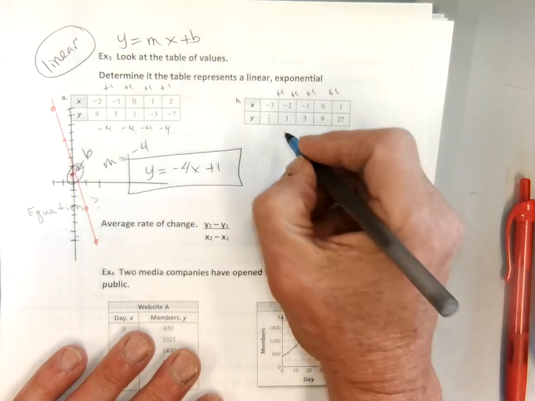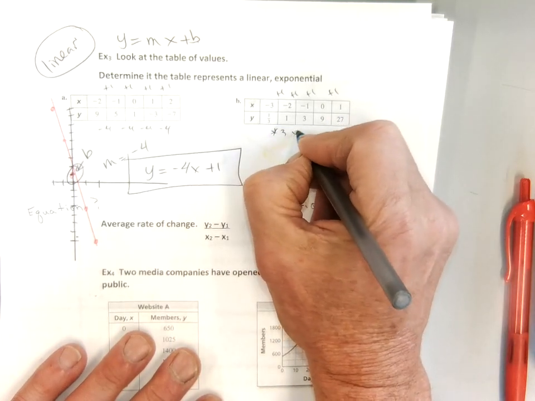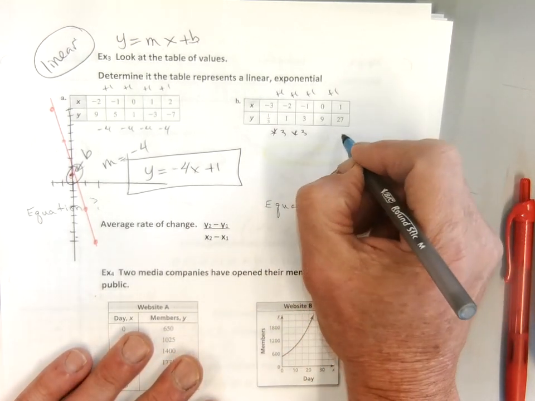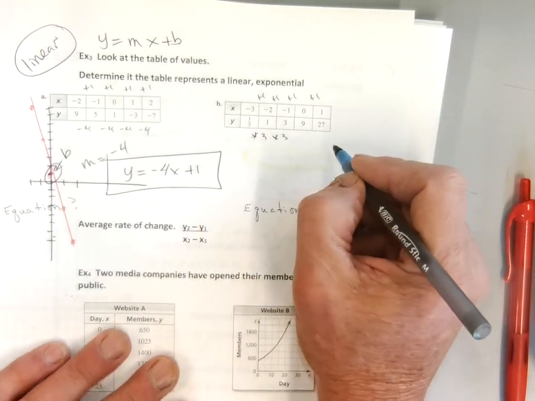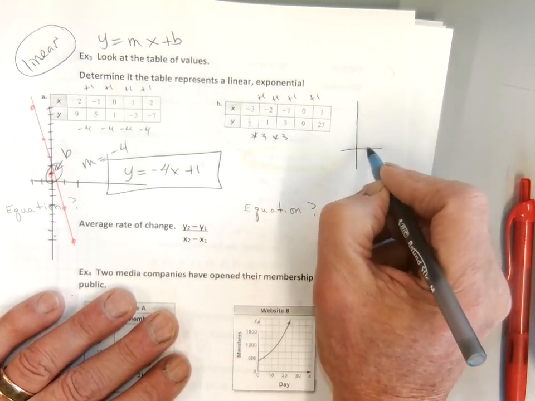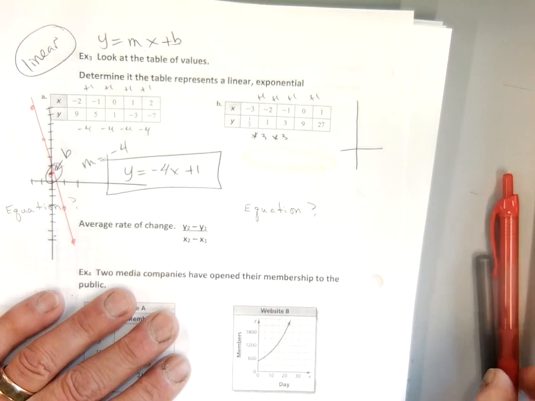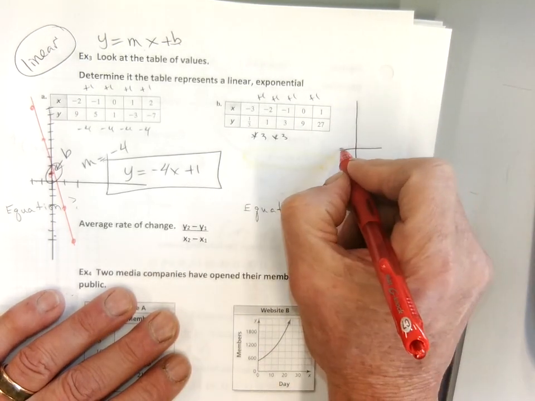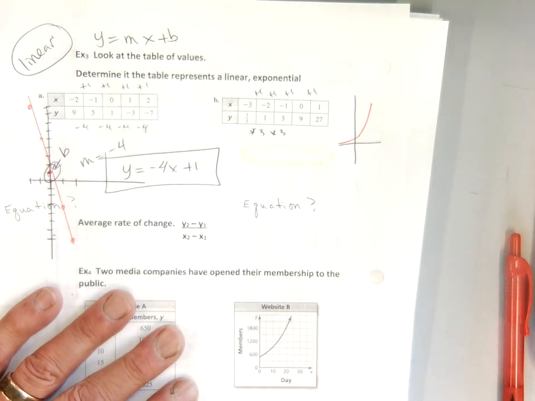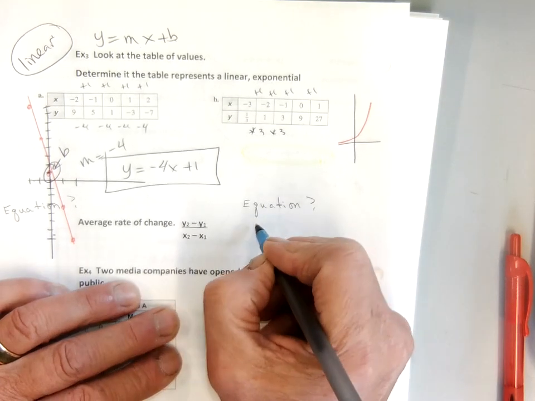Okay, here we go. Multiply by 3. So if I multiply by 3, it's not linear. You guys agree? It's going to be exponential. It's got to be exponential. And you can graph it, and you'll see it. If you did a rough graph of it, it's going to look like this. It's going to look like that. So I'm pretty sure it's exponential.